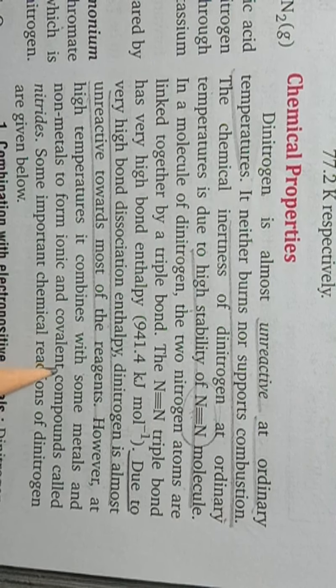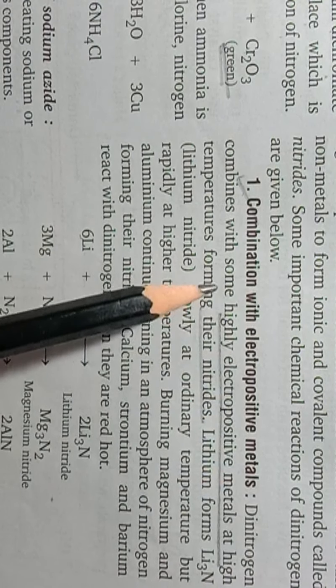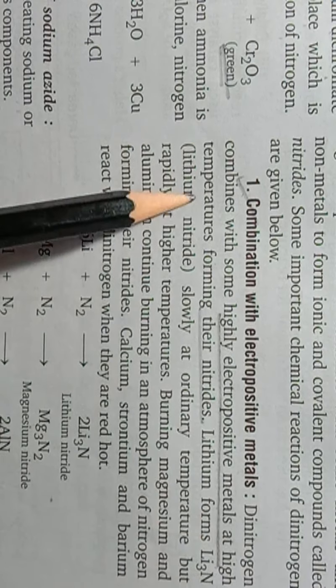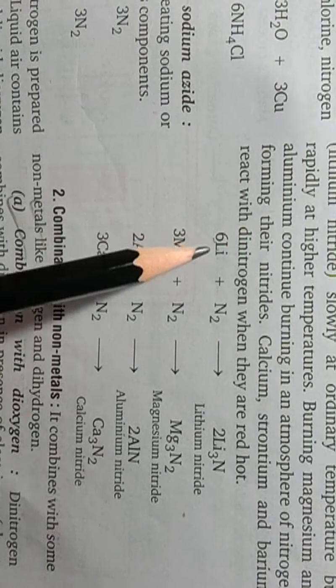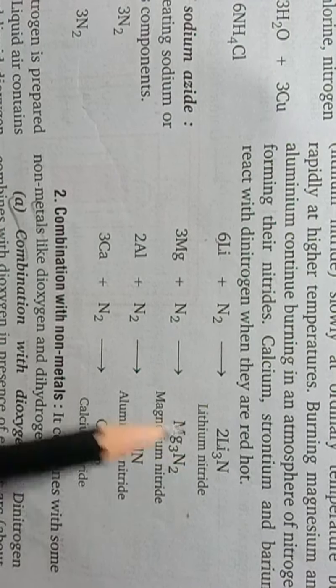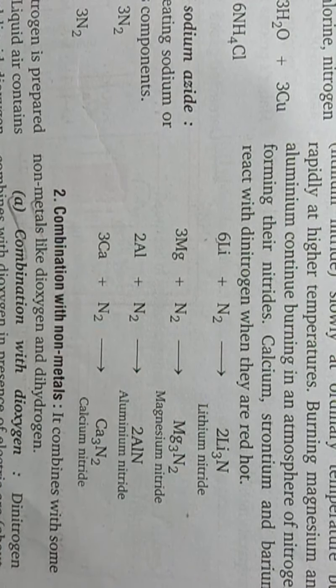The first chemical reaction of nitrogen is combination with electropositive metals. Nitrogen combines with highly electropositive metals at high temperature, forming their nitrides. For example, with lithium, nitrogen forms lithium nitride. With magnesium, magnesium nitride, and so on.